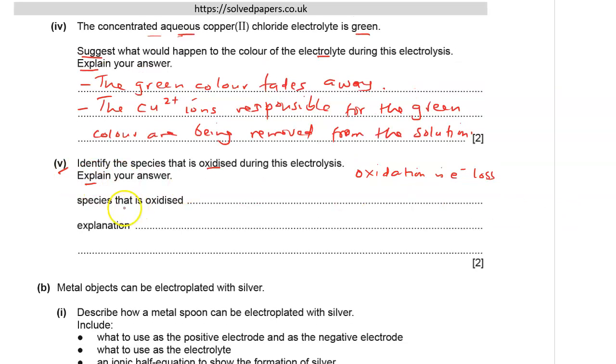So the species that is oxidized is the chloride ions. The explanation is, of course, oxidation is the loss of electrons. And the chloride ions are losing electrons.